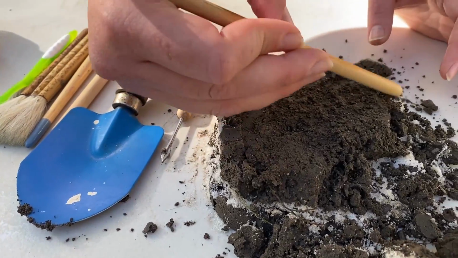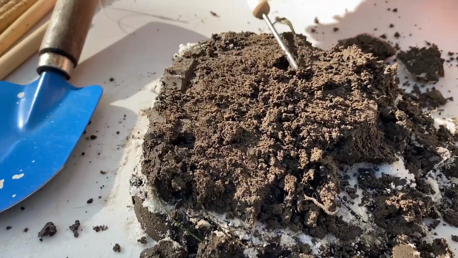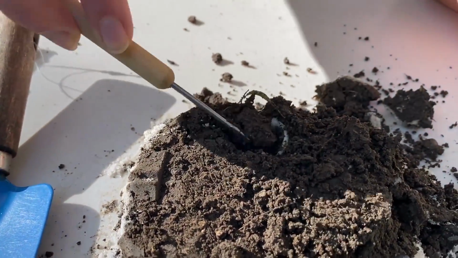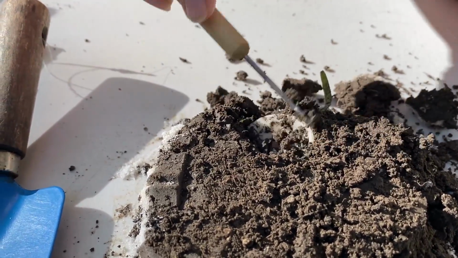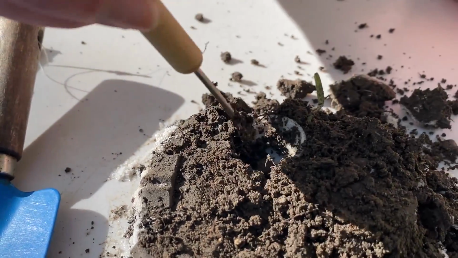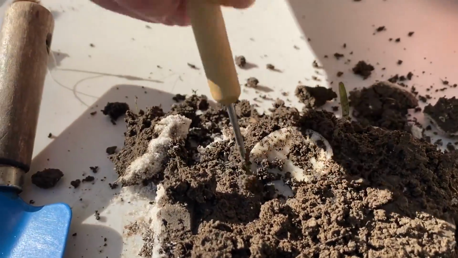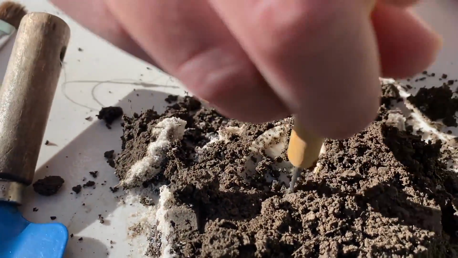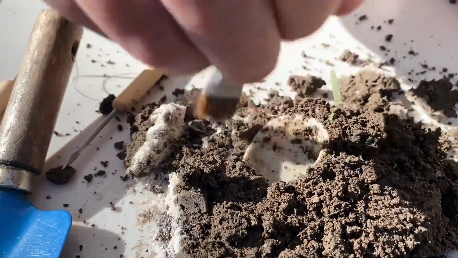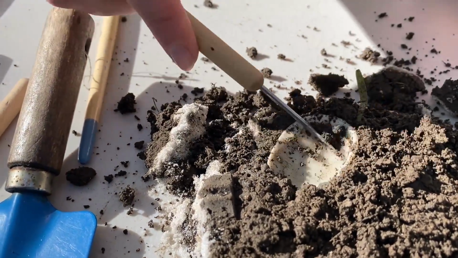Takes a long time to dig fossils out. It's not a quick process. All right, so here's that shell. Let's see if we can take this out carefully enough to get one of those impressions, a mold fossil. So we're going to get all this dirt out of the way. A big chunk of it there.